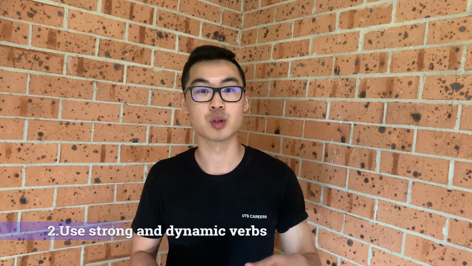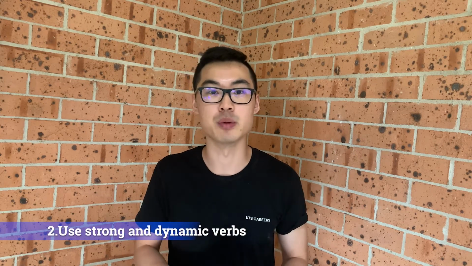Number 2, use strong and dynamic verbs. Make your writing come to life by using strong active verbs, not verbs that are weak and static. For example, instead of saying she walked, use she strutted, she strode, she trudged, or she tiptoed to show exactly how she moves.